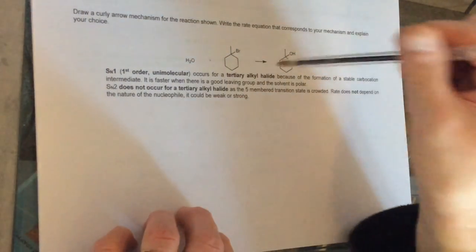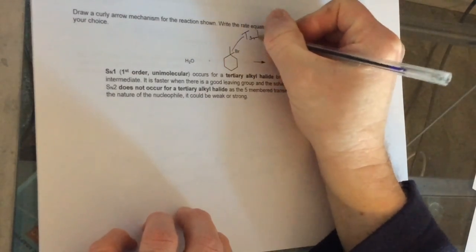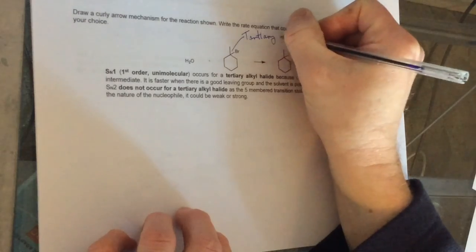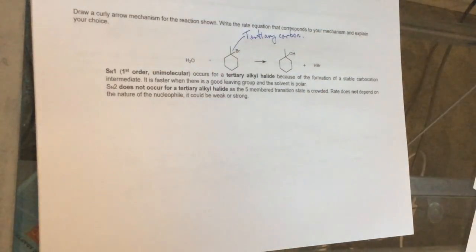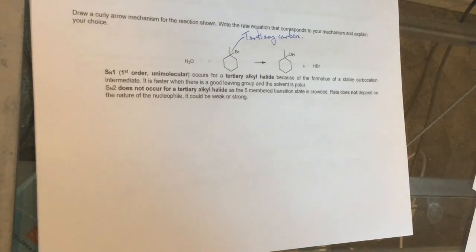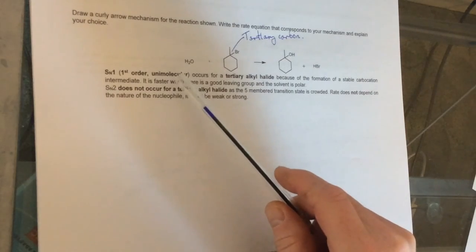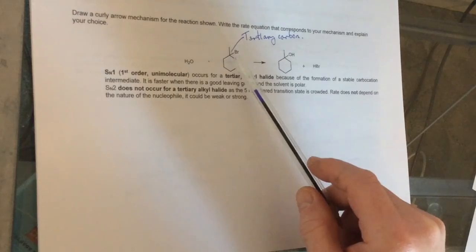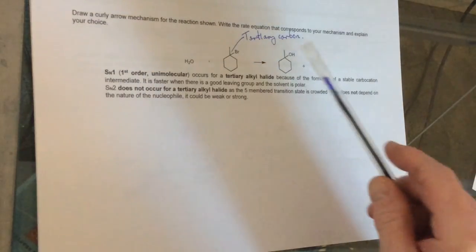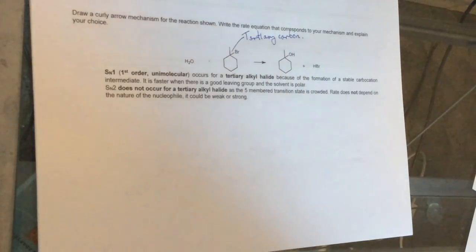So this is a tertiary carbon. And that means it must undergo an SN1. So SN1 stands for first order kinetics. That means it's a unimolecular process which just starts with this one dissociating, and it does that because it kicks off bromine as bromide, and it leaves behind a carbocation.